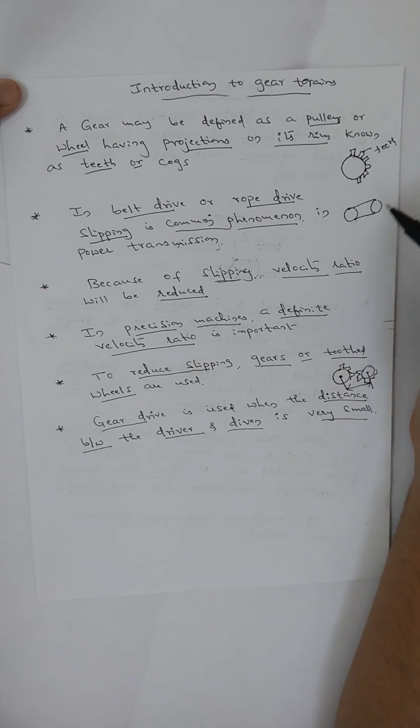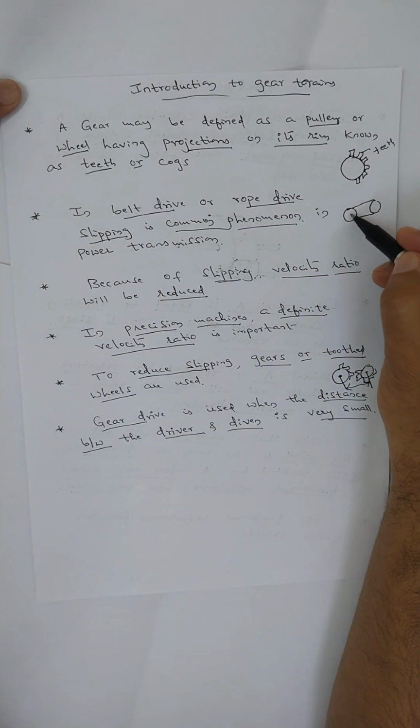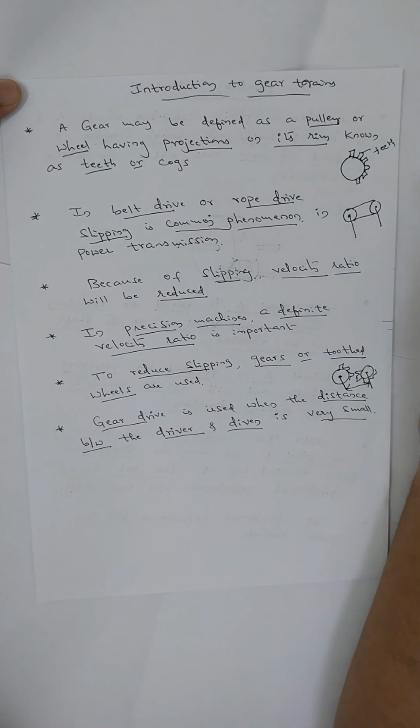Whereas in the case of pulleys, the belt drive and the rope drive, even if the center distance is far away, we can use the belt drives.